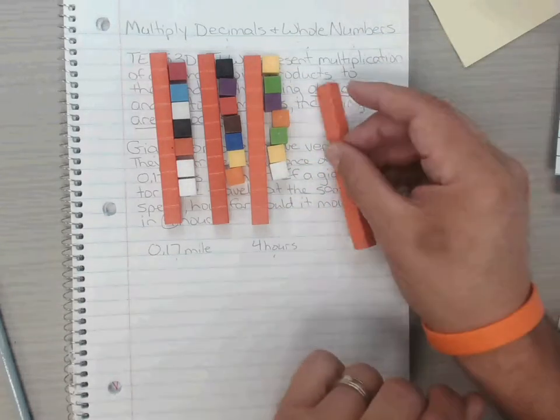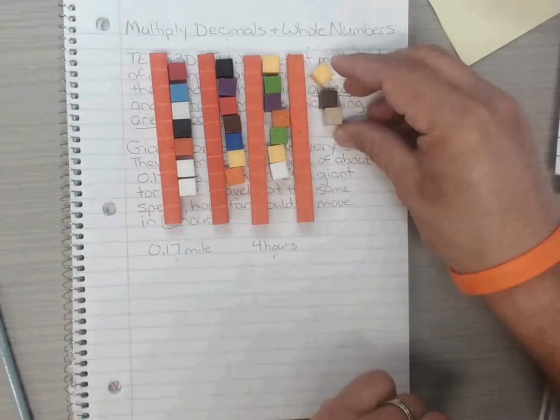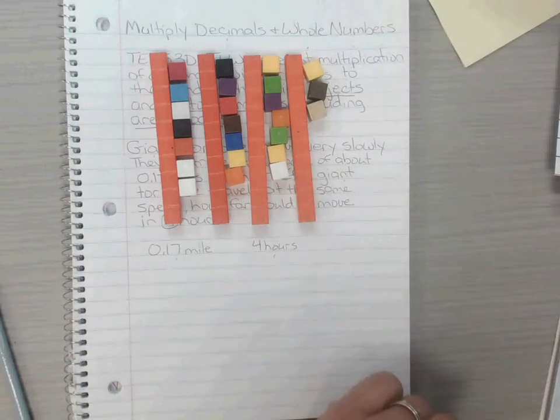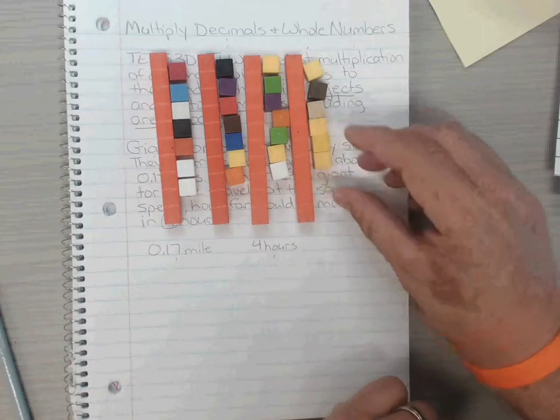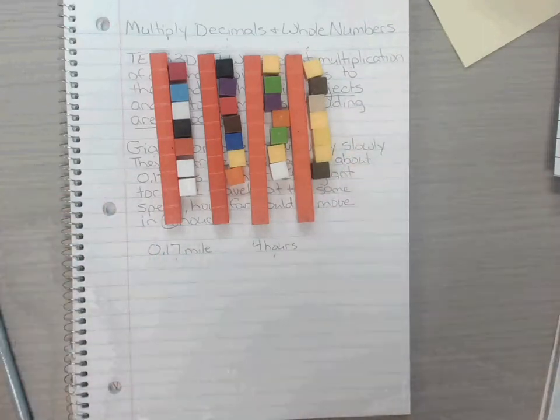That's my third hour. Let's put the last hour there. So we're going to show 1/1700ths 4 times because we're multiplying decimals. Okay, so there's my 4 groups.